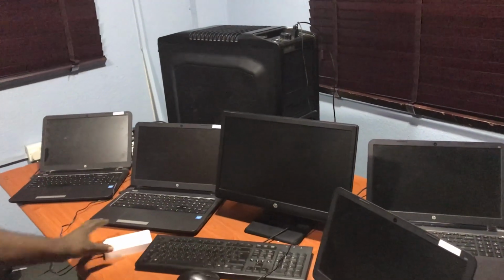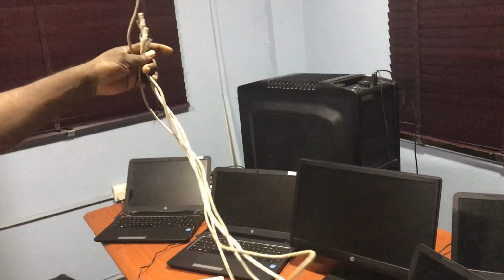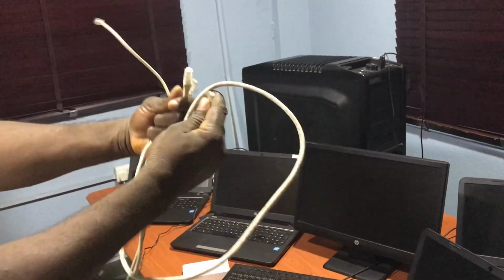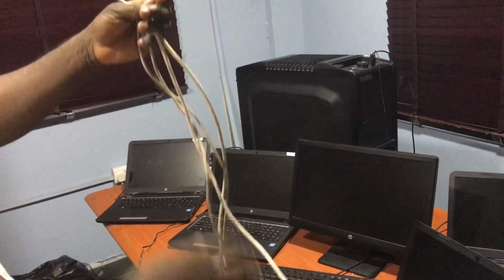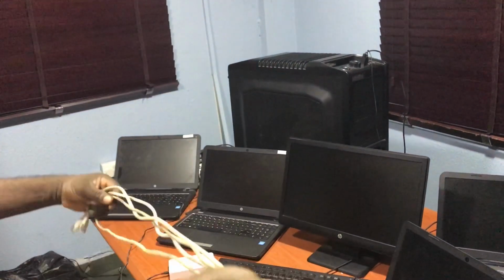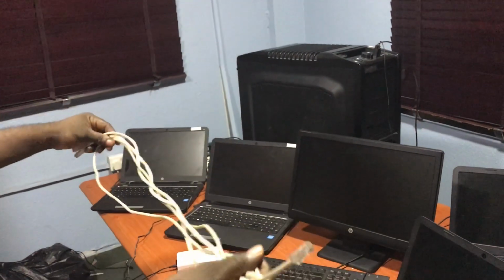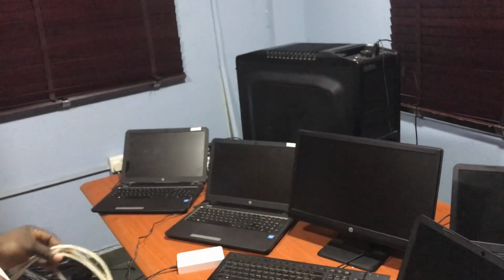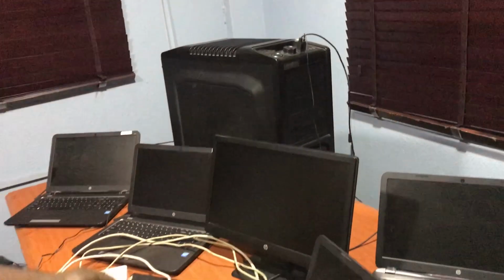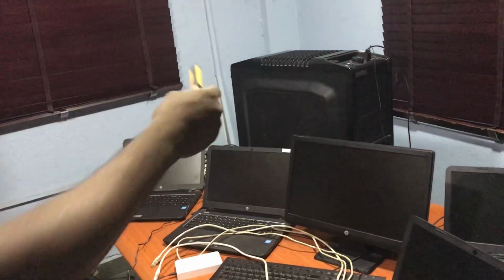But before I do that, I also have to let you know that we need network cable. These are network cables, straight cables. It's not a crossover, just a regular straight cable that has been terminated for this purpose, and they work fine. They are ready made. So you will need cables. Then you also need a flash drive to be able to copy the installation from one system to the other.